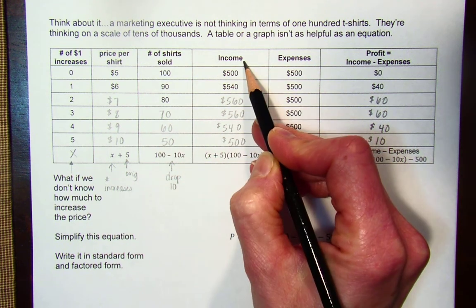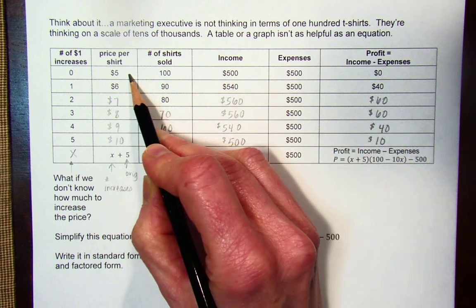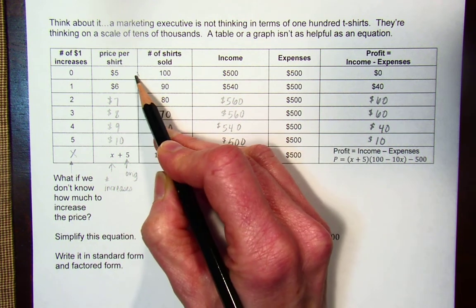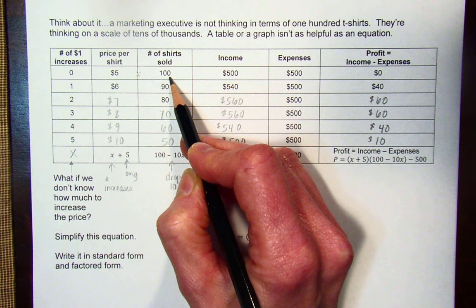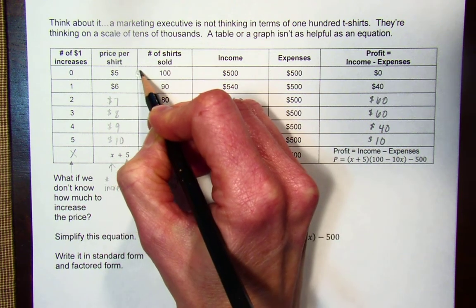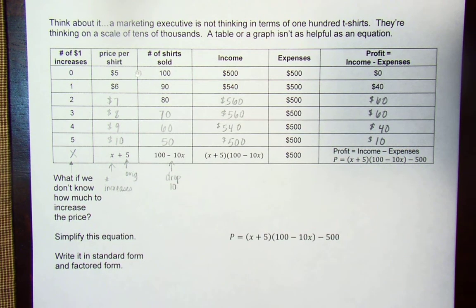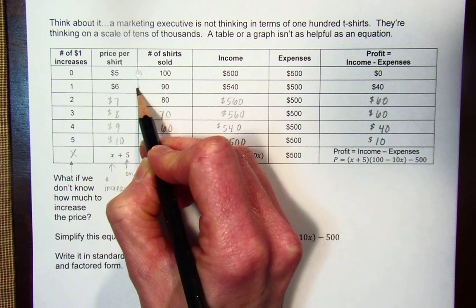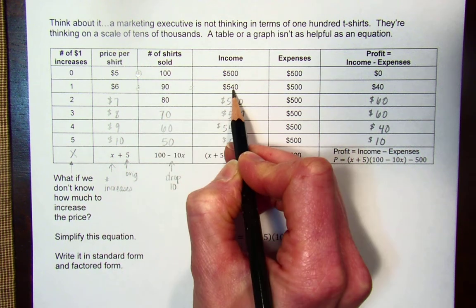We always found our income by taking the price per shirt multiplied by the number of shirts that we sold. And I should really make that multiplication sign a dot. So 6 times 90 is what gave us 540.